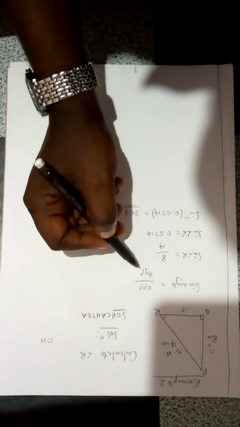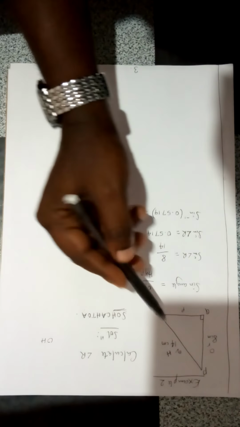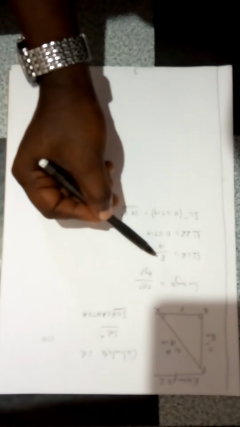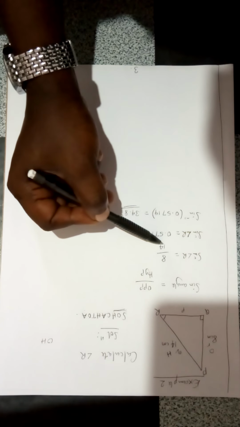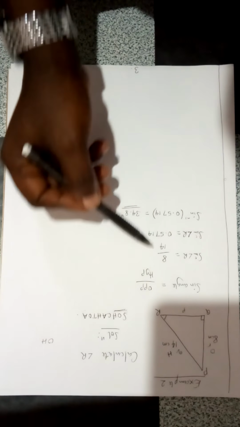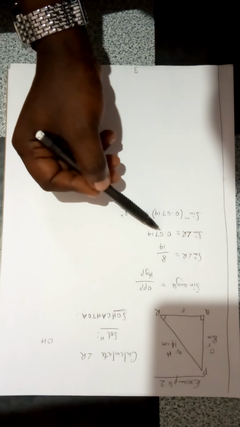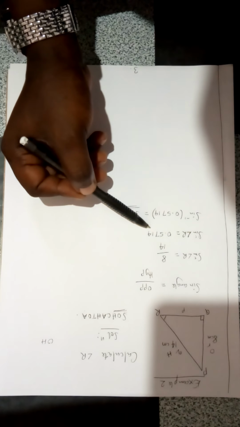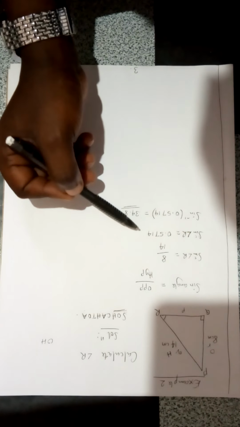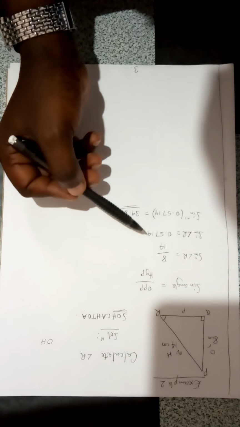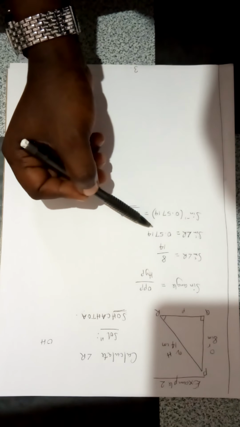Then I have to put values in there. What is my opposite? My opposite is 8. My hypotenuse is 14. Then I can change this to a decimal, which will give me 0.5714, which you can round off. You'll see there are many digits after that, but as you are rounding it off, it must be 4 digits.